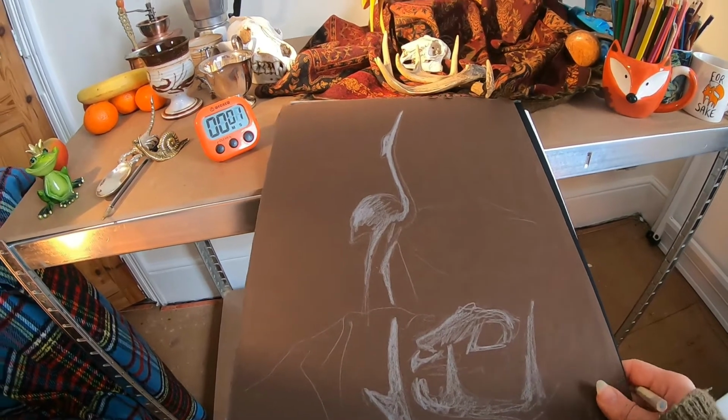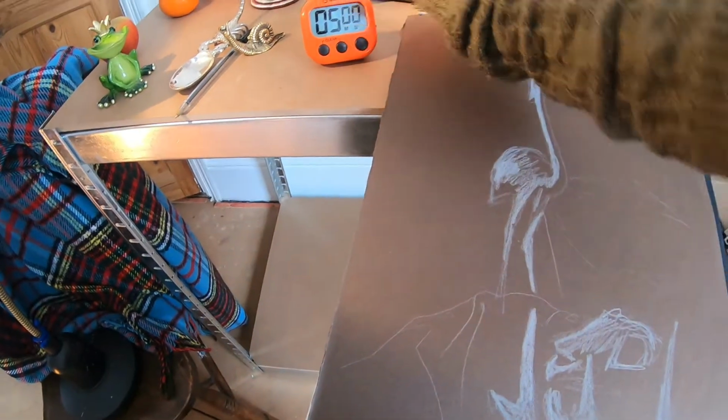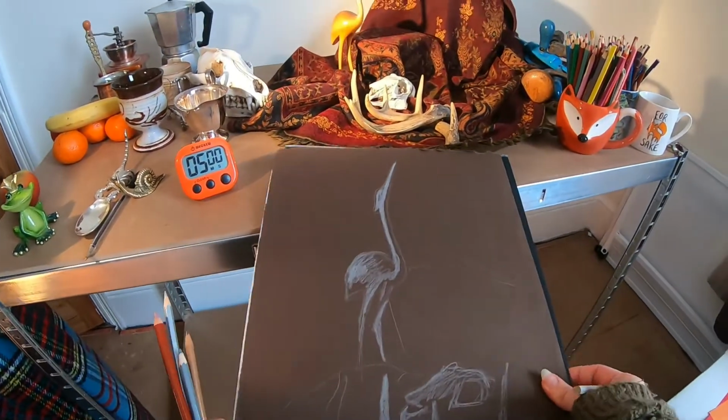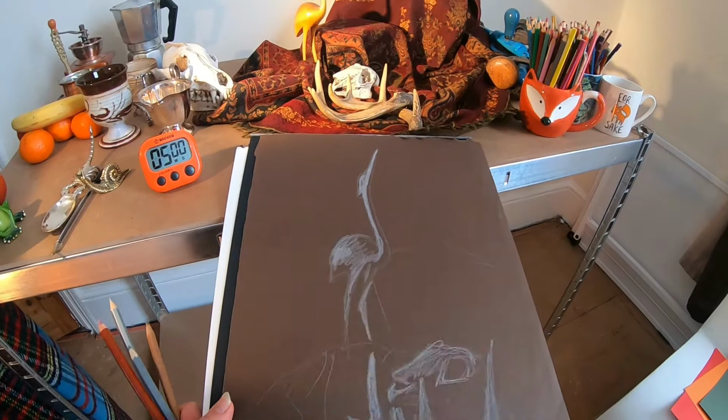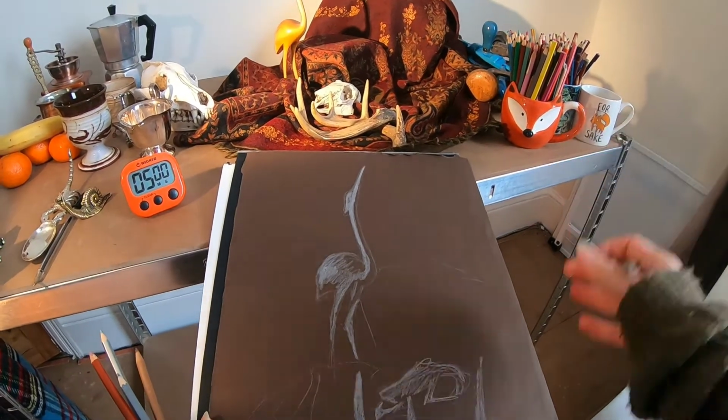And our alarm is about to go off. There we go. There, that'll do for now. Just as another example of a sketch that shows your compositional awareness.